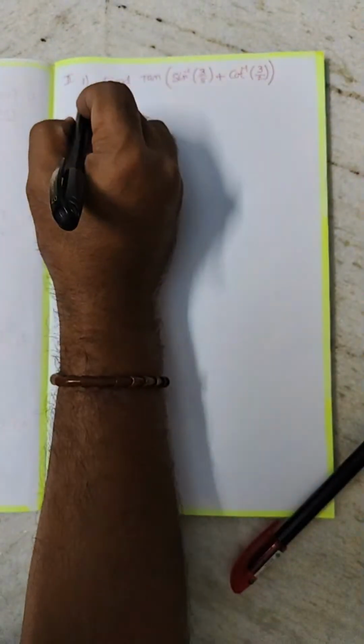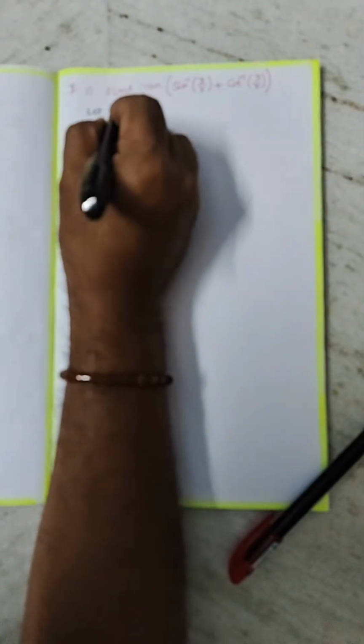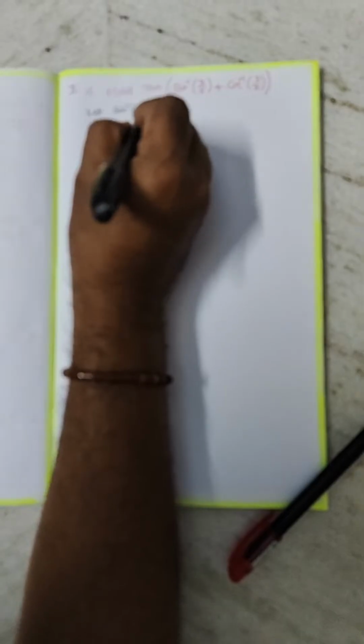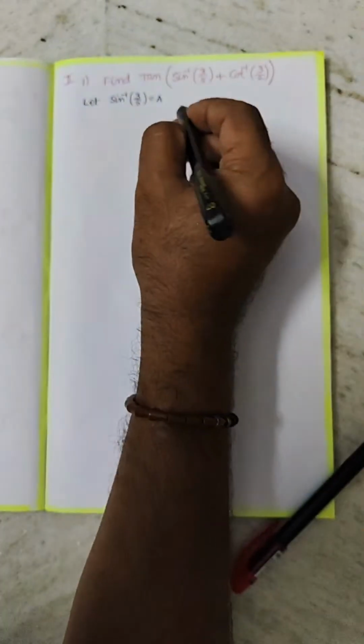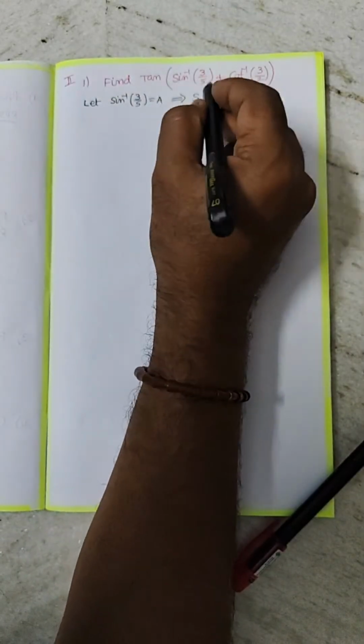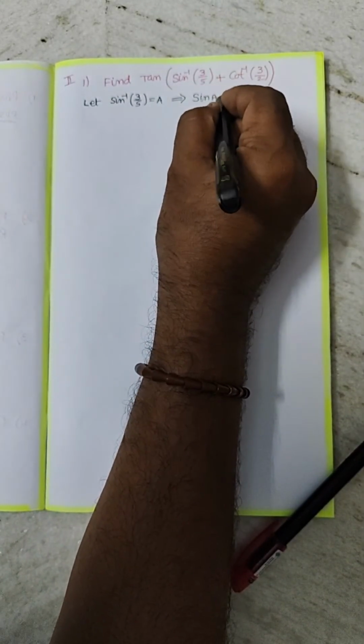See, first what we have to do is let sine inverse of 3 by 5 be equal to A. That implies sine A is equal to 3 by 5.